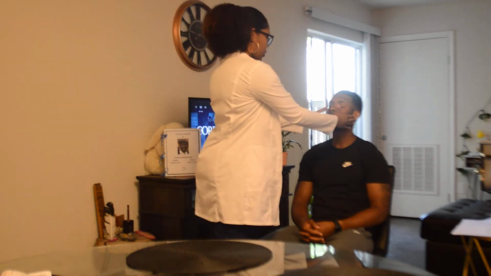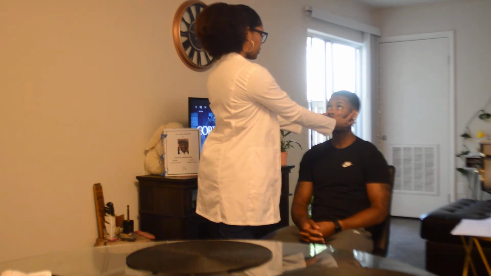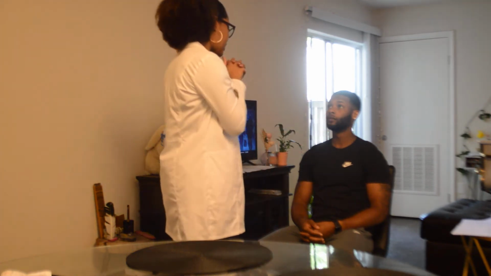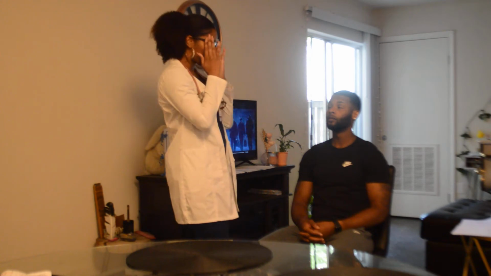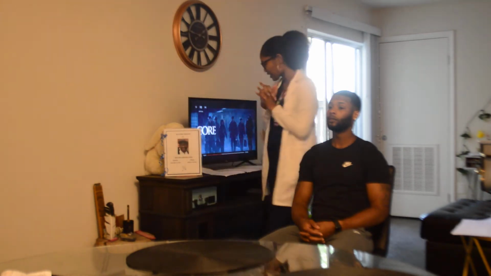Next, I'm going to pull down the patient's eyelids, and I'm going to be pretty much looking at his sclera, looking at his conjunctiva. It looks good. It doesn't look like he has any infections or anything. And the whites of his eyes are white. There is no redness or anything like that as well.